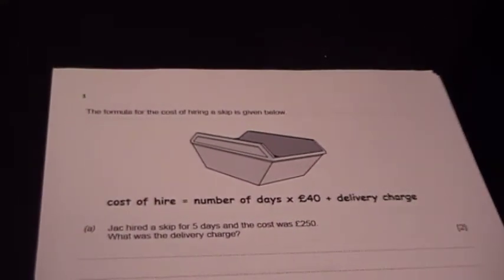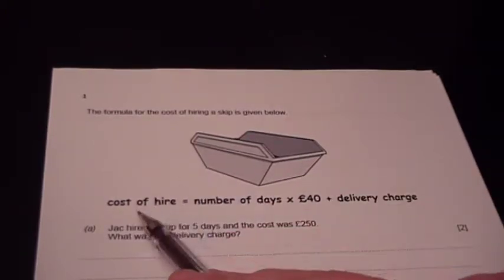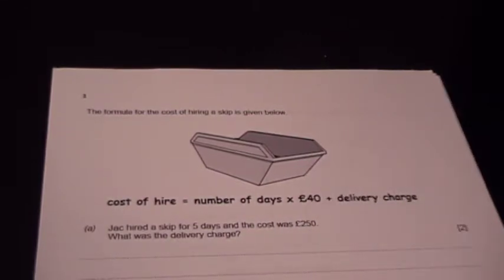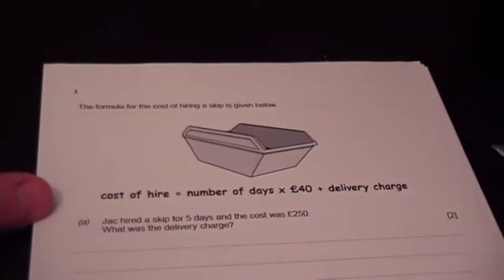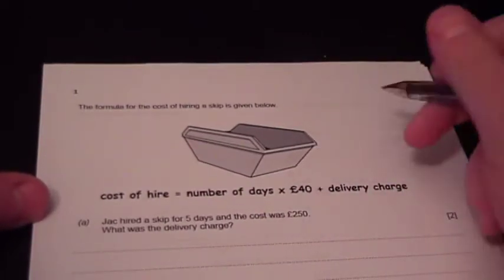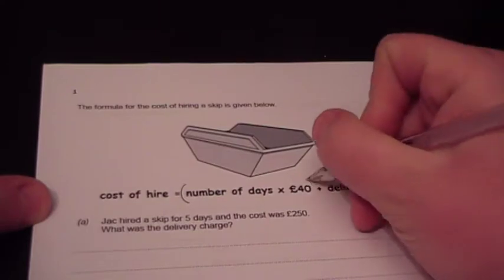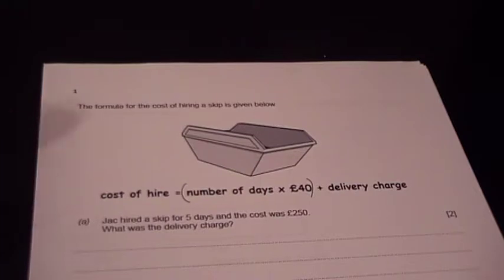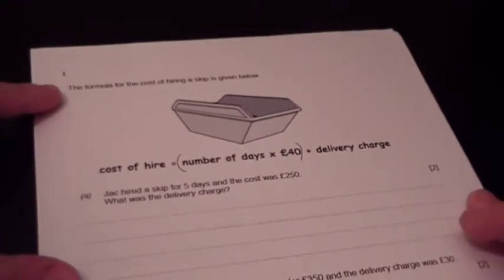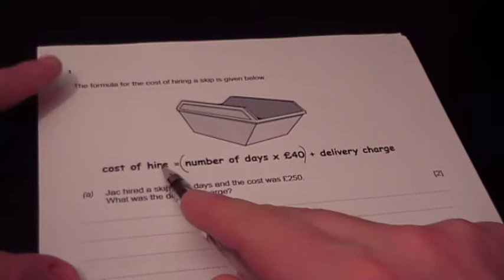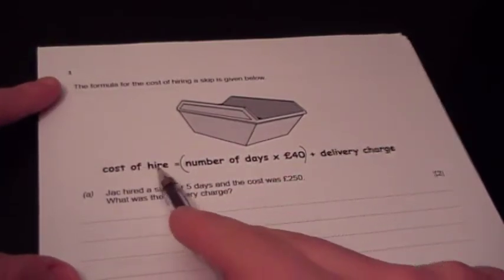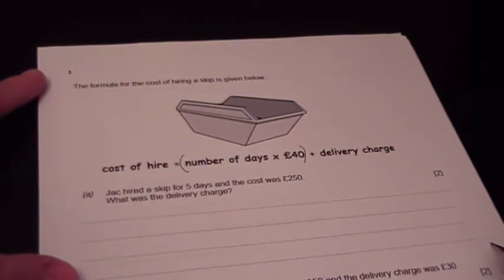Question 1 is on formulae. It says the formula for the cost of hiring a skip is given below. Cost of hire equals number of days times £40 plus a delivery charge. When you see a formula like this, they're not going to remind you about BIDMAS, so I suggest you add your own brackets around the things that are being multiplied together to remind you that would need to be done first. What we then do is rewrite out the formula, but replacing any words with the value if we're provided it, to substitute it in.